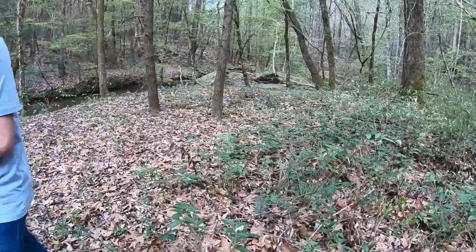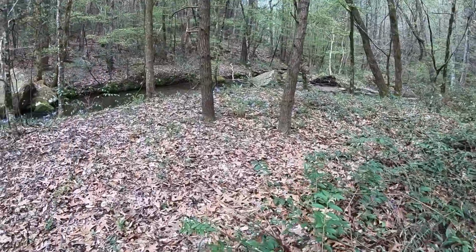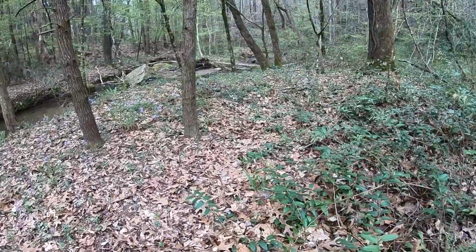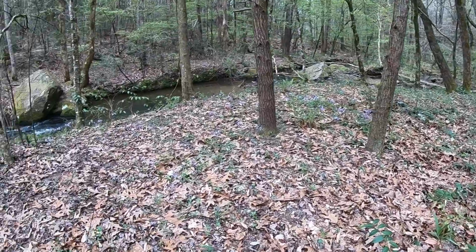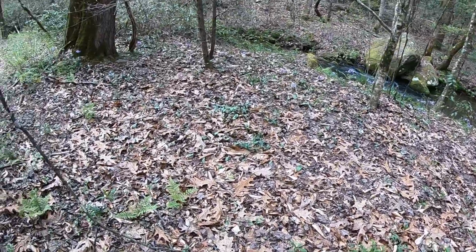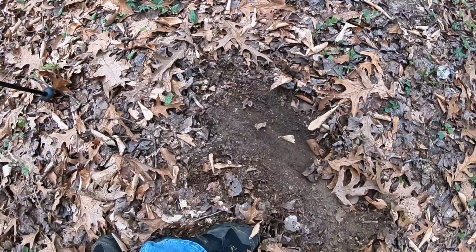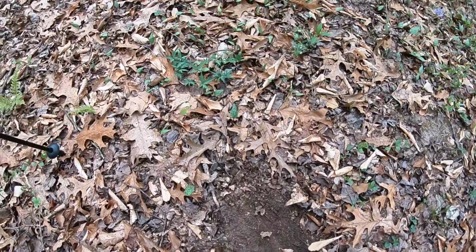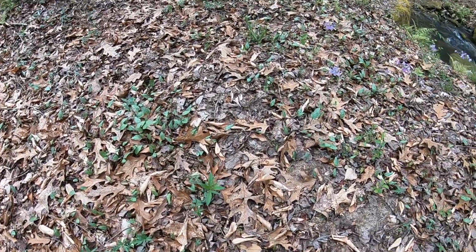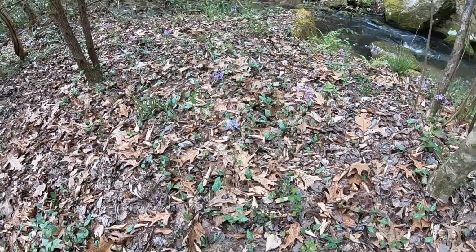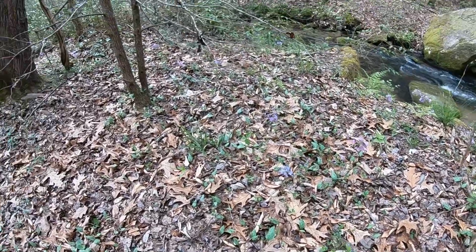Okay, so this is called an alluvial floodplain. It's called alluvial because it's made up of stream deposits. If we were to dig down in the ground here just a little bit, we'd find the ground is really sandy, and that's because it's full of these alluvial deposits from the stream.